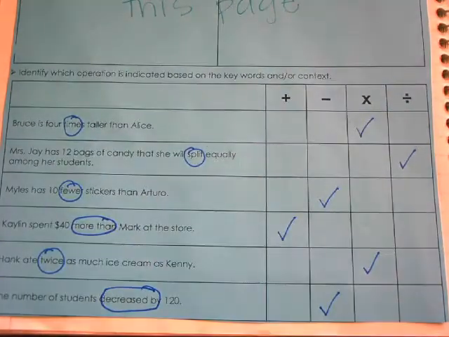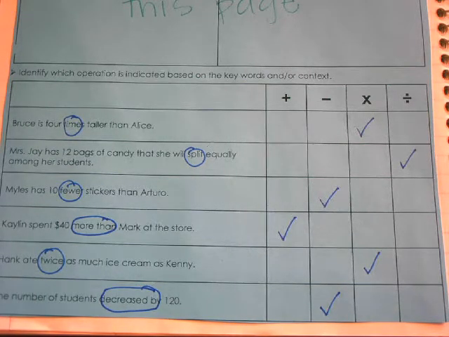Decrease by, as long as you have decreased. If you add the by in, that's totally fine as well. Okay, questions for figuring out the keywords.